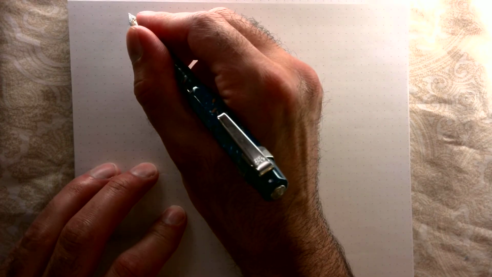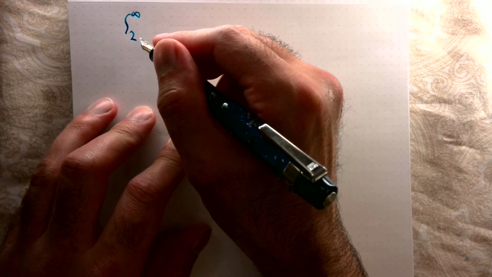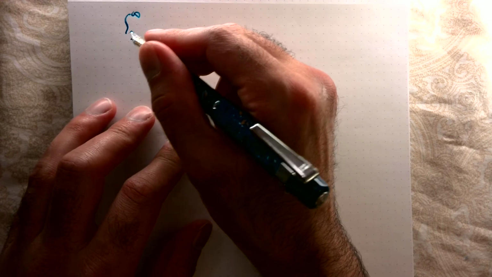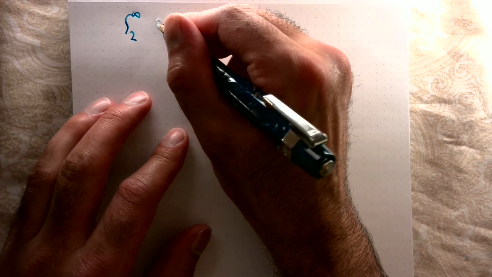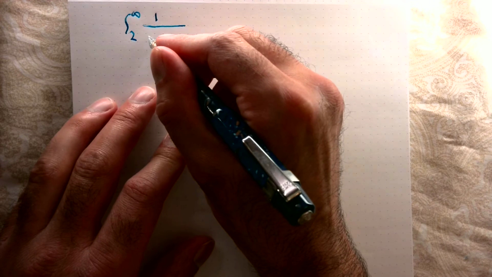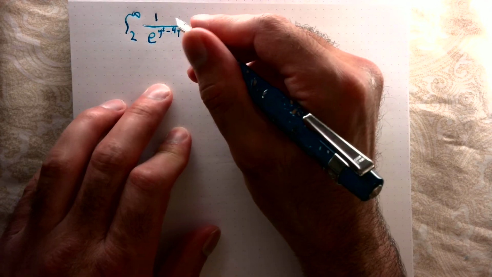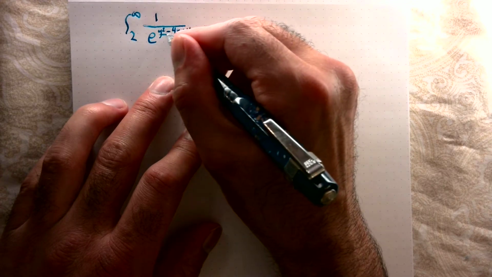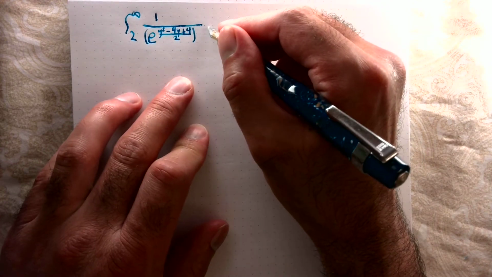All right, so we are going to do the first problem from the review, and that is we want to calculate the integral from 2 to infinity. I just updated this on Canvas because I originally made a mistake. It's asking a question, so it's not a mistake, but I had a 0 here, which makes the problem a lot harder. So now we want to integrate 1 over e to the power of y squared minus 4y plus 4 over 2, and we're integrating this with respect to y.